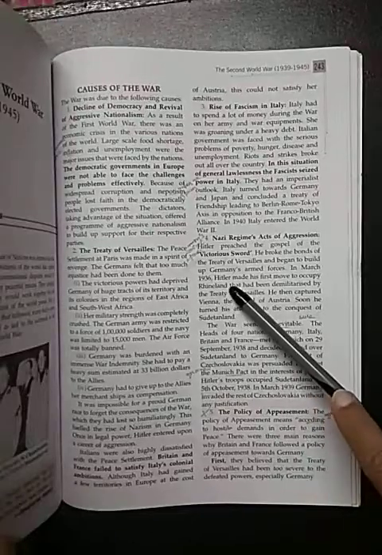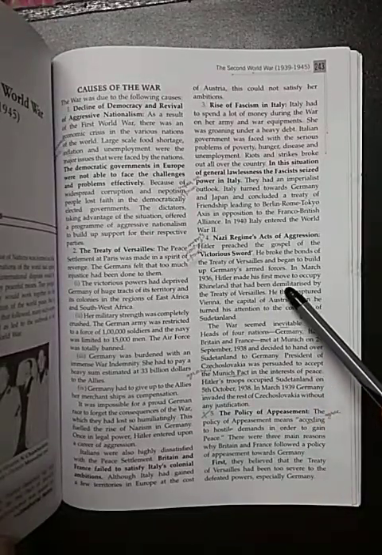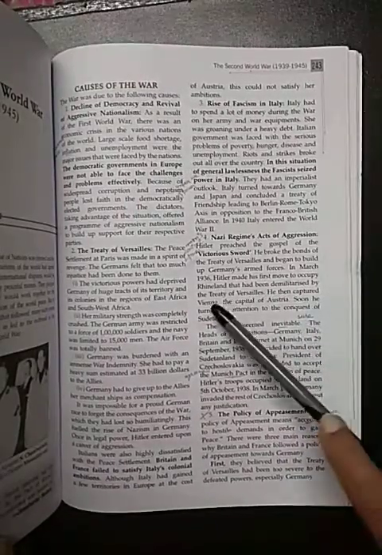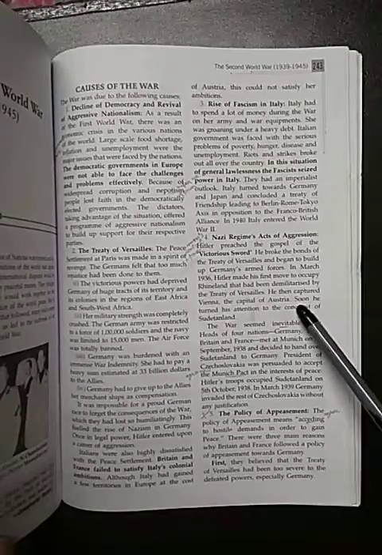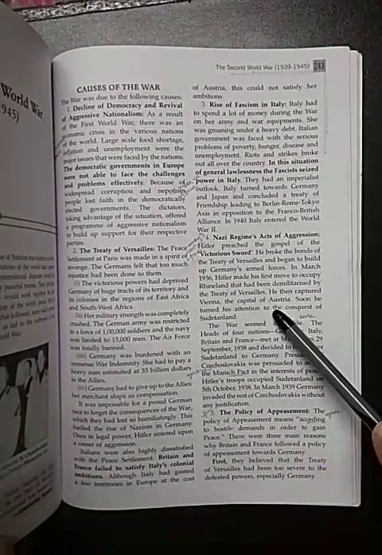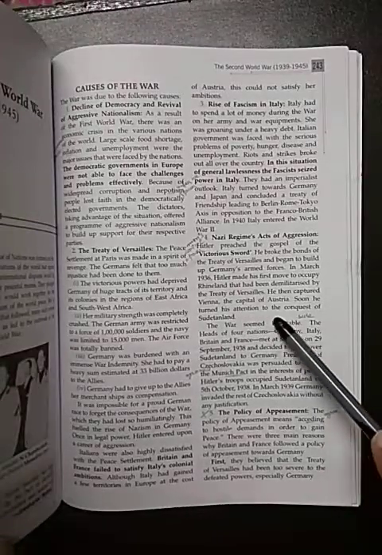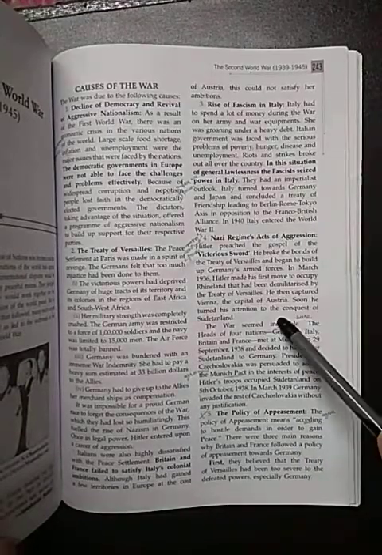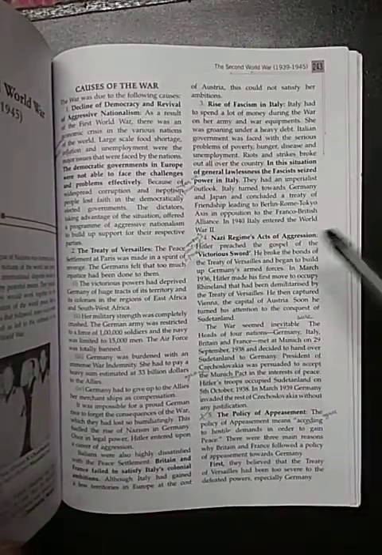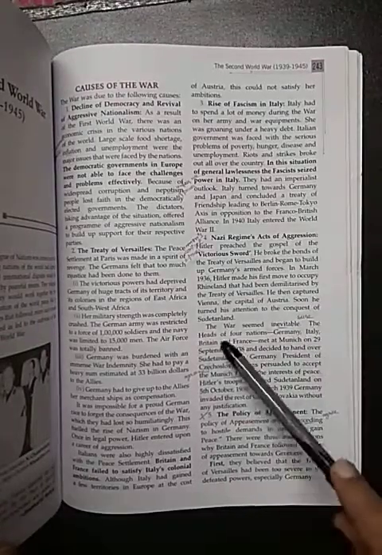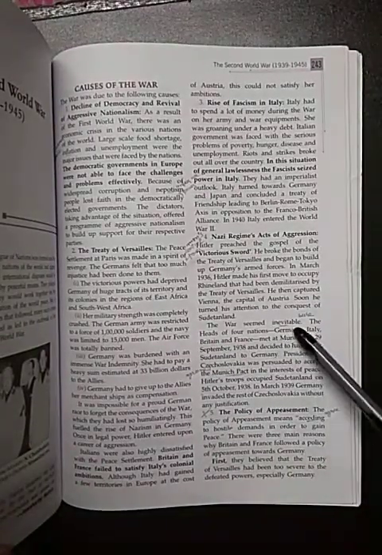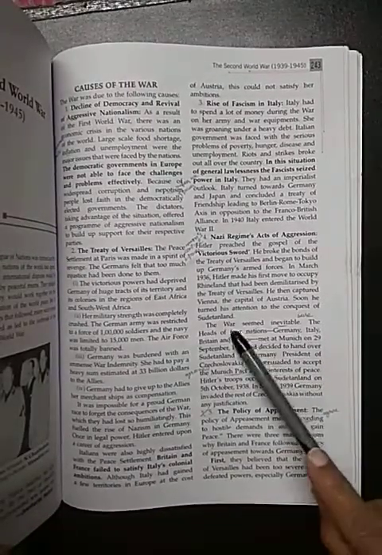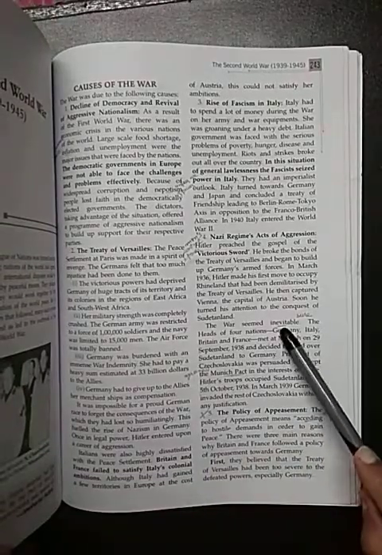In March 1936, Hitler made his first move to occupy the Rhineland, which had been demilitarized by the Treaty of Versailles. He then captured Vienna, the capital of Austria. Soon he turned his attention to the conquest of Sudetenland. So it means all the areas that were taken from Germany, now Hitler started to regain those areas. The war seemed inevitable, so it was sure that the Second World War would happen. No one was there who could stop that.